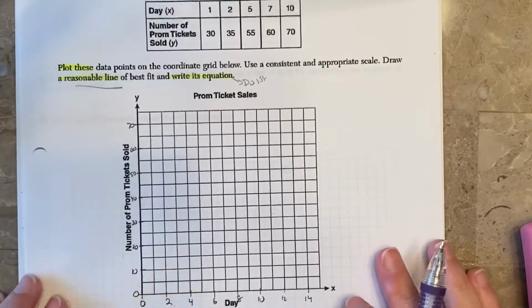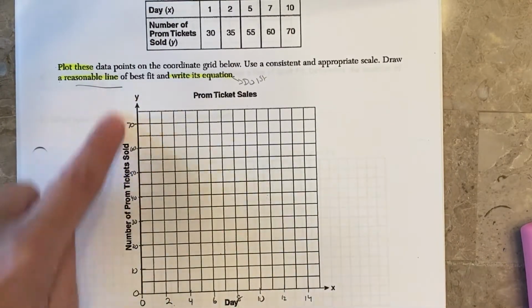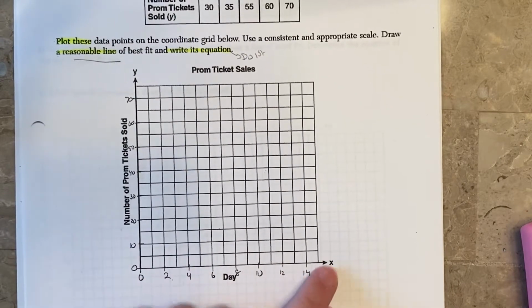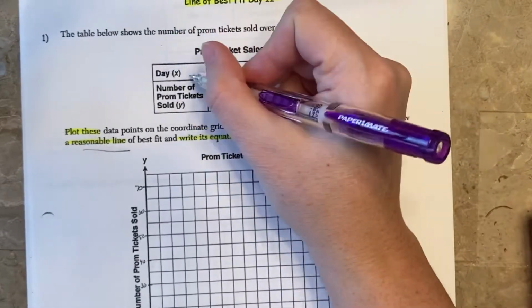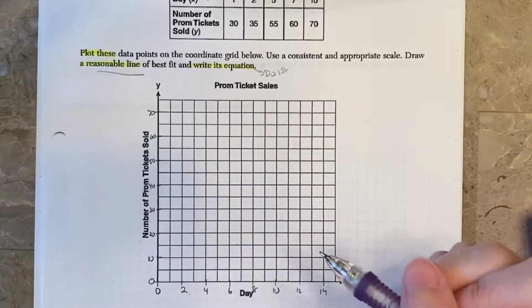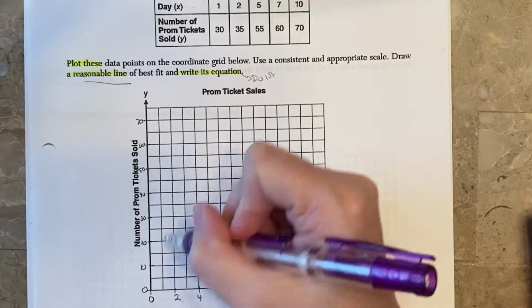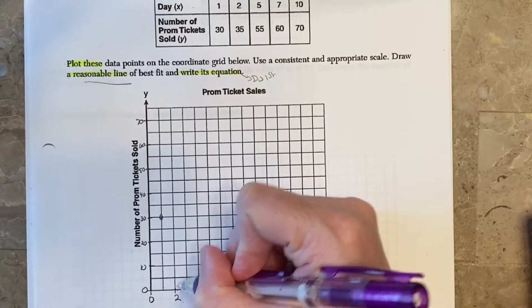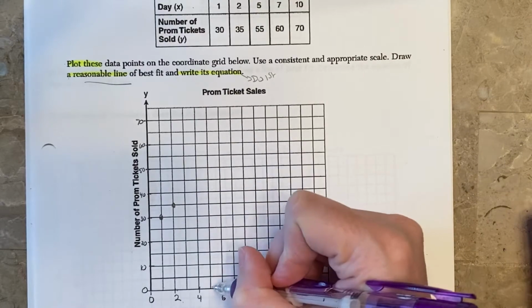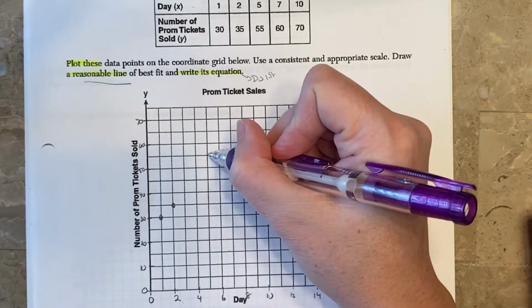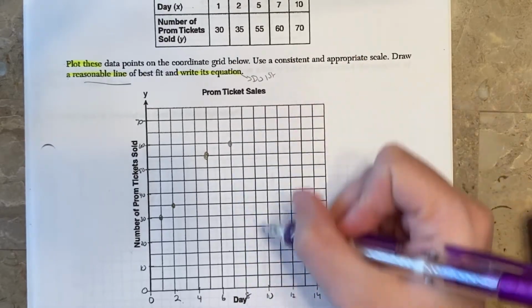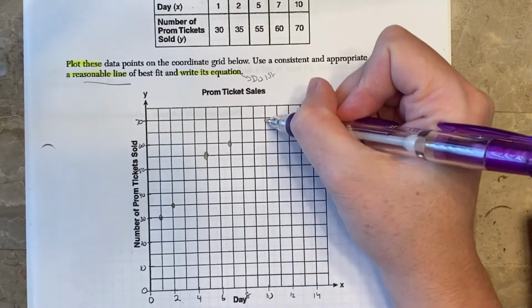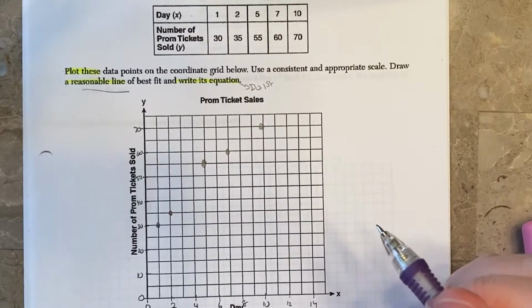All right, so to save time, I already put the scale on for you. Just notice that on the regents, this would be blank and you have to do it yourself, but just to save time. All right, so plotting points, this is something that we've done. So remember, this is your X and this is your Y. So we're gonna plot our points. So we have 1, 30, 2, 35, 5, 55, 7, 60, and 10, 70. So that's what we learned on the first day.